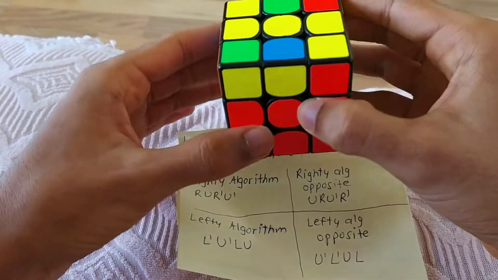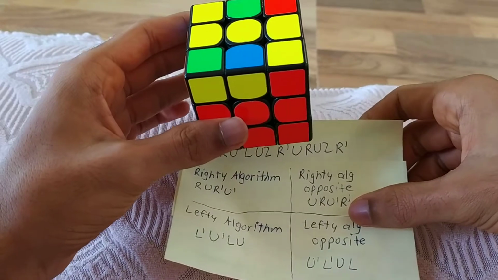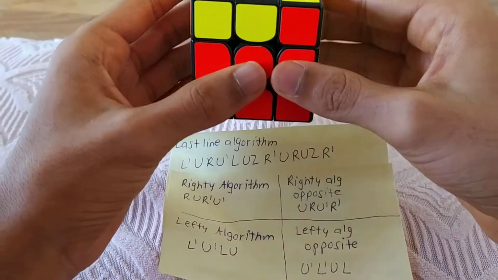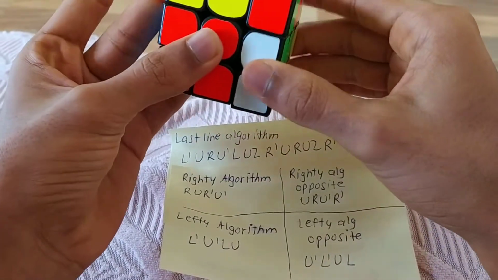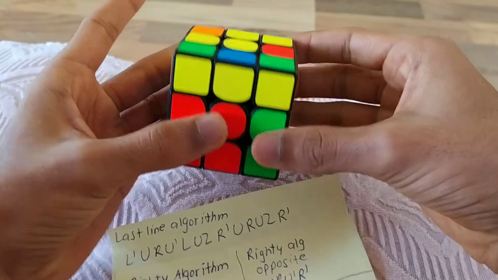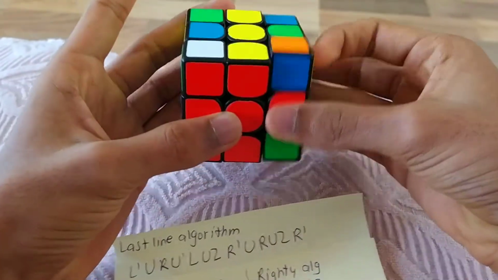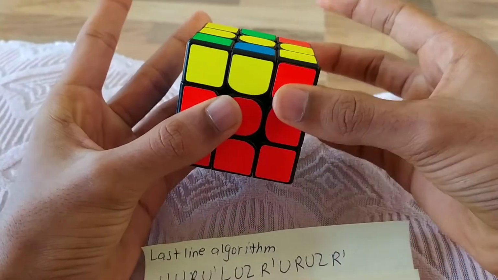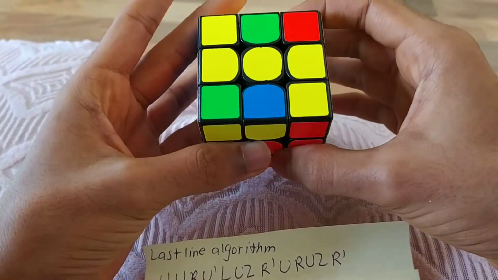Now, I'll explain the righty algorithm opposite. It's U, R, U prime, R prime. Even this is a very fundamental algorithm. All these four are key in solving a 3x3 Rubik's Cube. I have practiced 6 times and now it's back to normal.